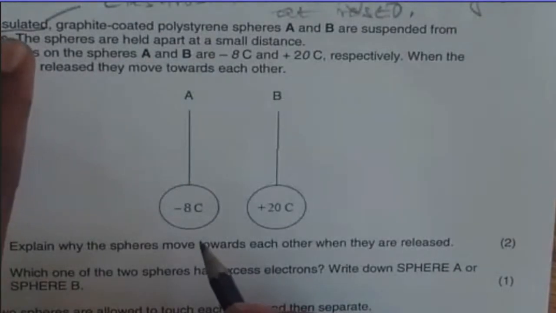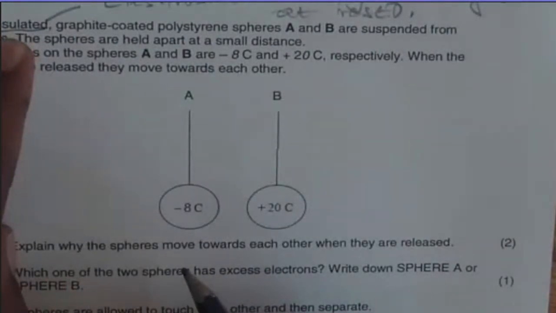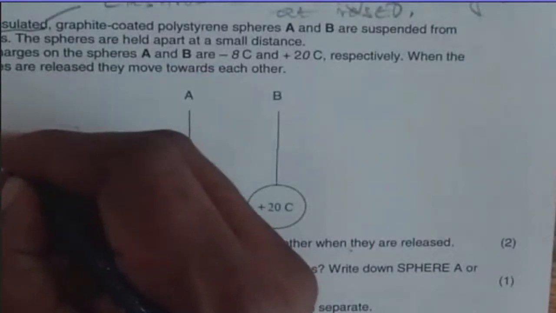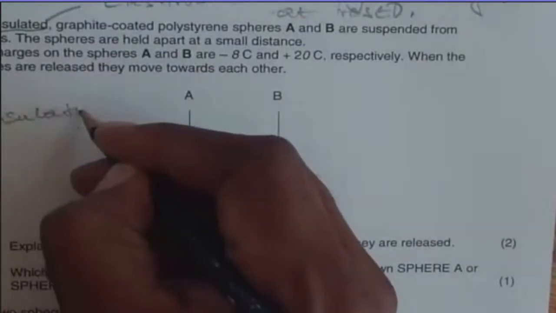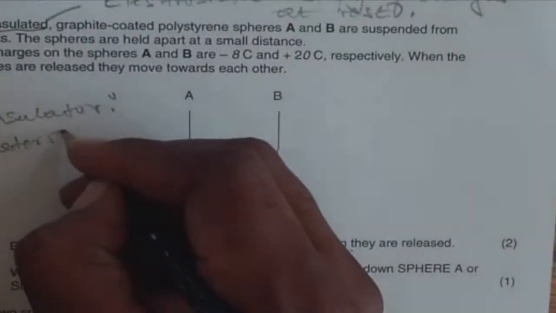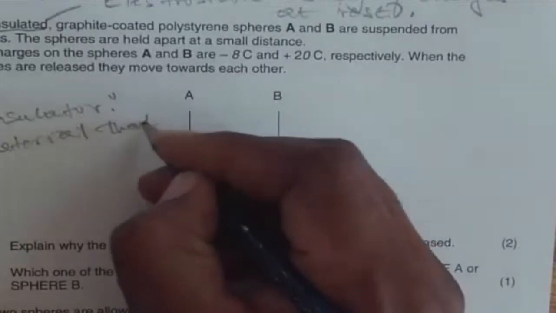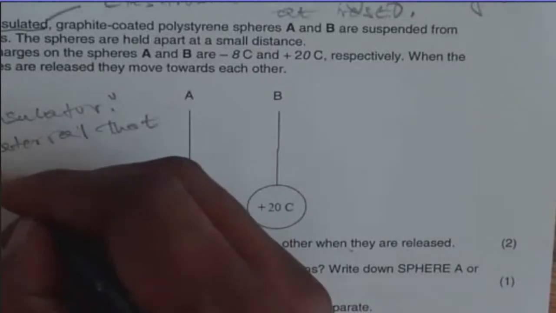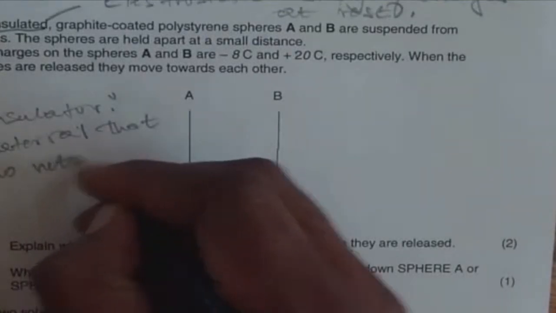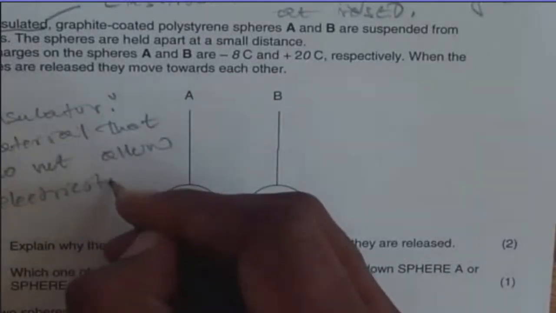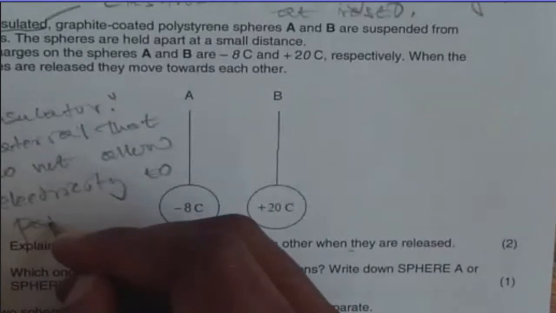So now there is a reason why we use what we call two insulated. If I'm using insulated, it is the same as using what we call an insulator. So the insulator is a material that does not allow electricity to pass through.